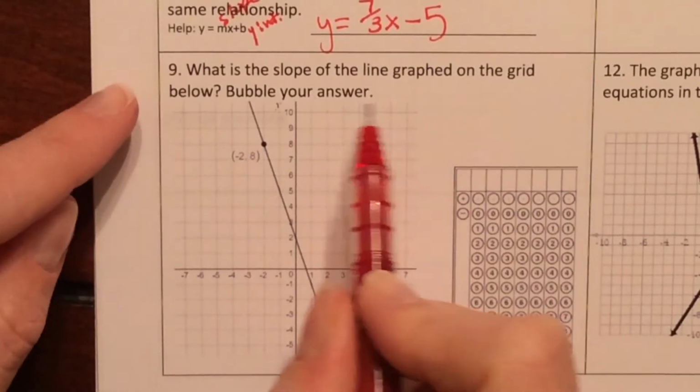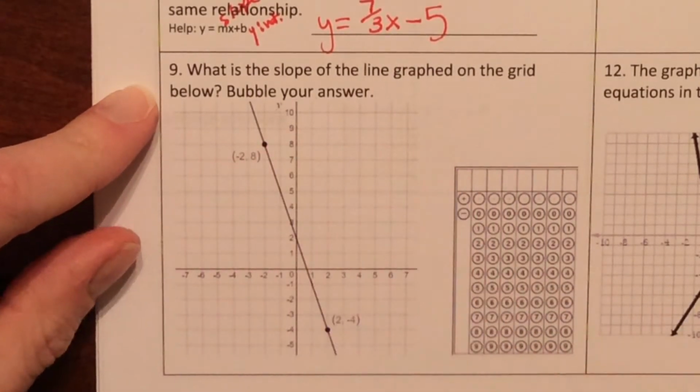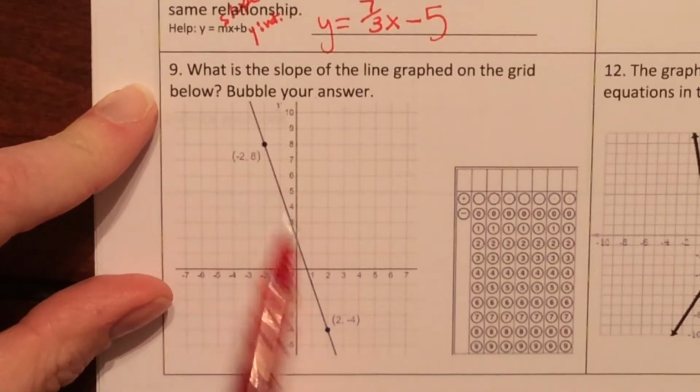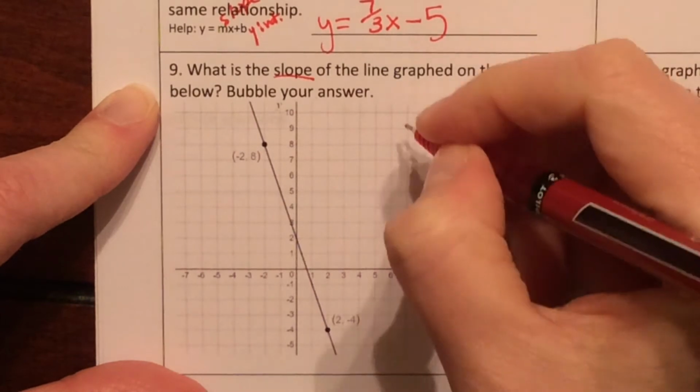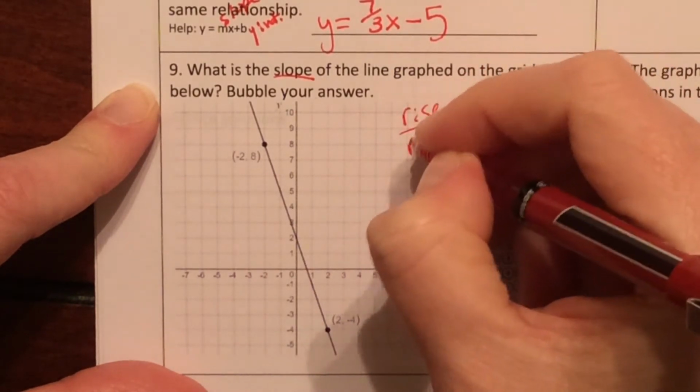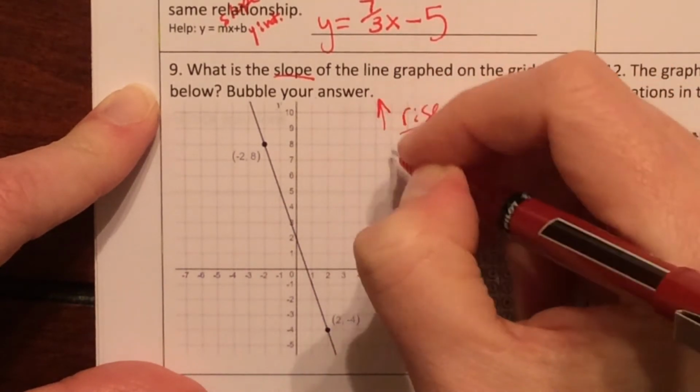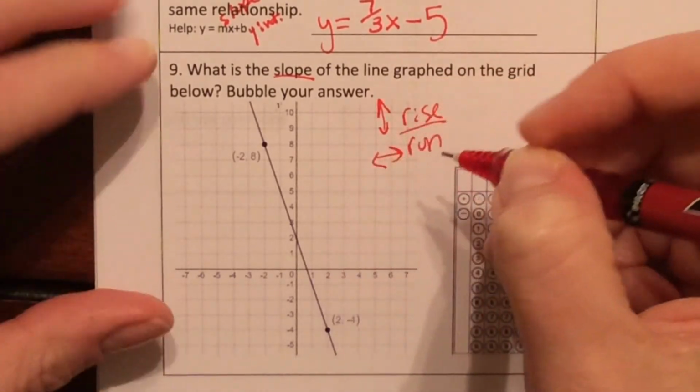What is the slope of the line graphed on the grid below? Bubble your answer. This one's much nicer. It's got our points labeled for us, so we're going to count. Slope, remember, is rise over run. Rise is going to go up and down. Run is going to go left and right.